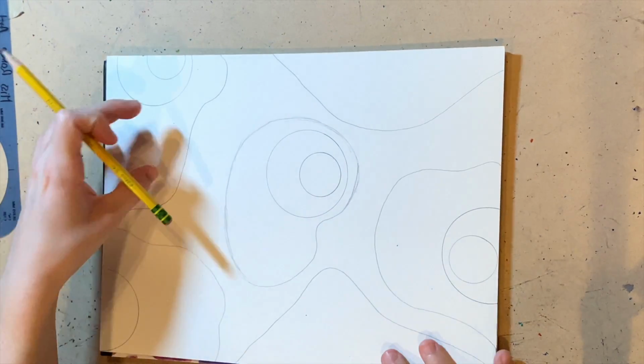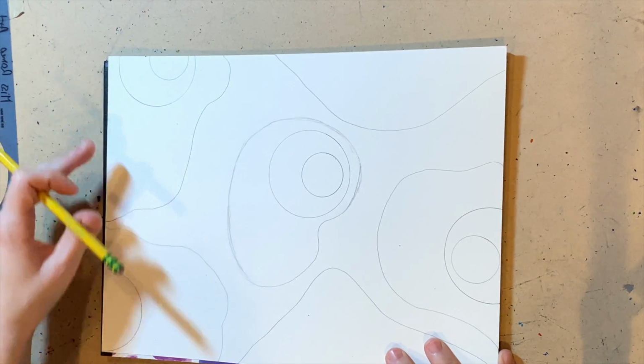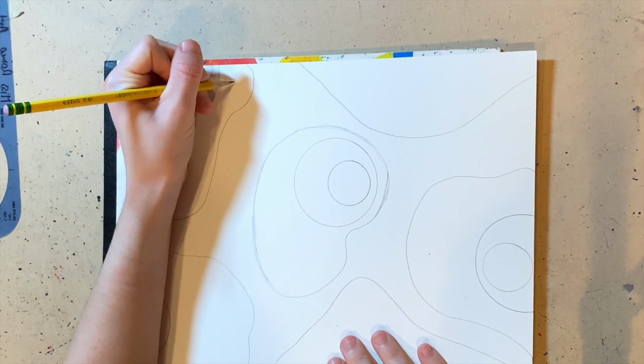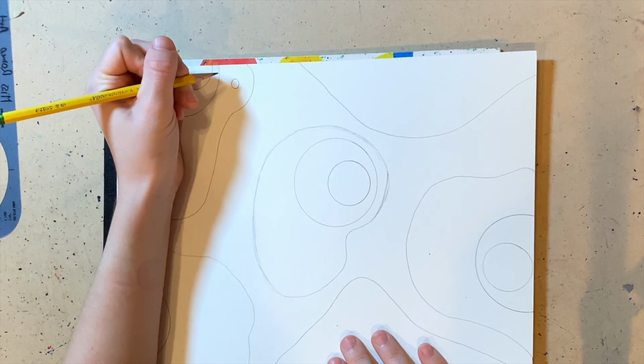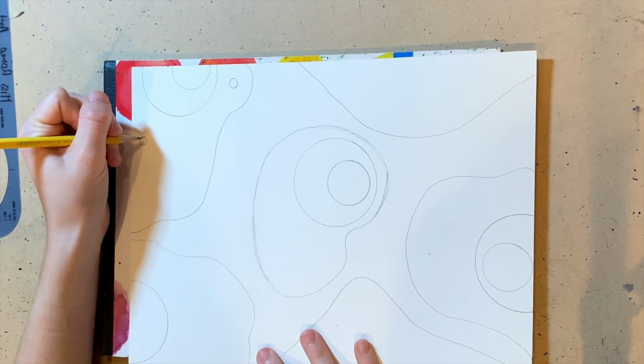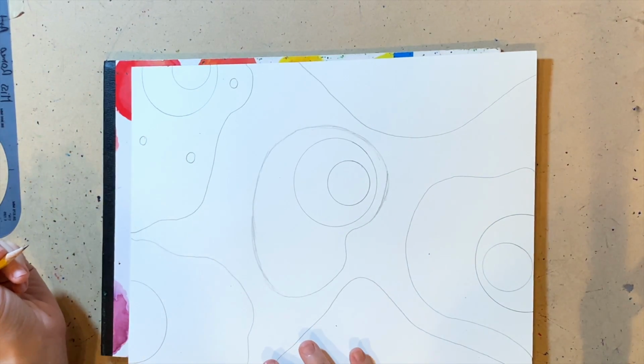So inside the bacteria, I'm going to make some small circles inside. So I did 2 here. Now let's add a third one. We're going to add a third one.